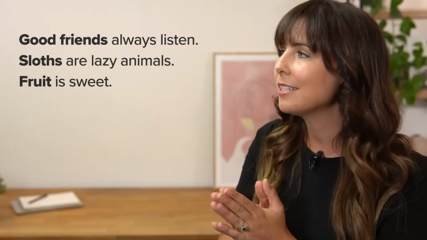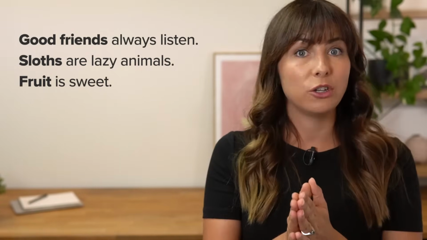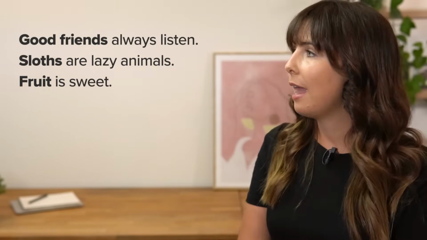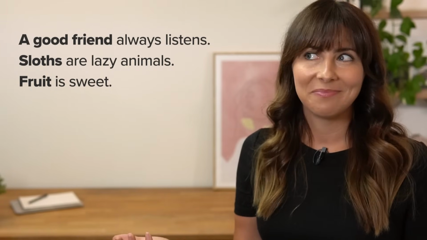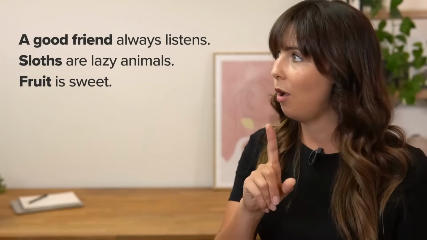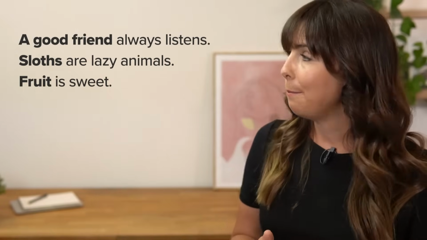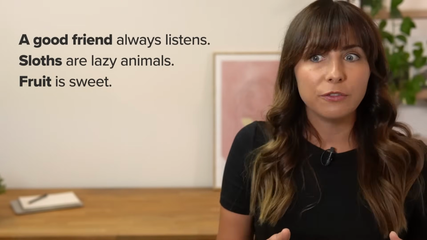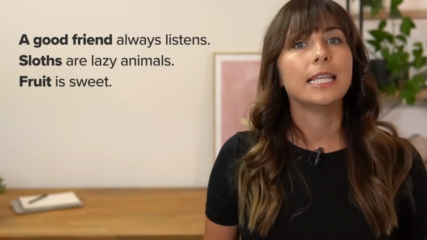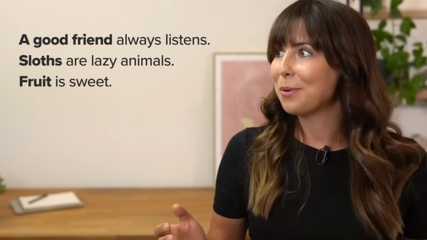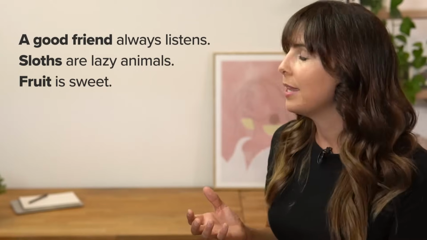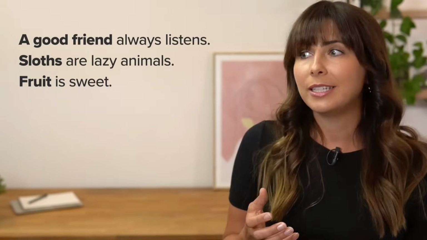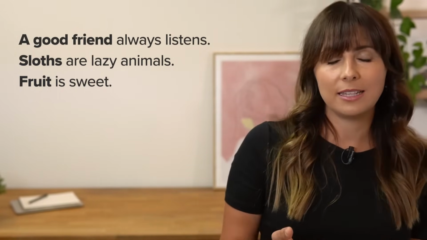But we can still use an article to make general statements. We can say, a good friend always listens. Notice that friend is now no longer plural. But what I mean here is that every individual good friend listens. That's what any one good friend does. So this statement is still general. It's just two different ways of saying the same thing.